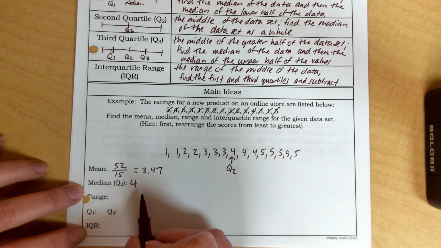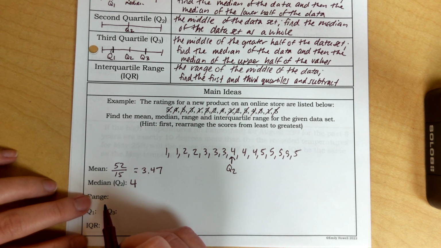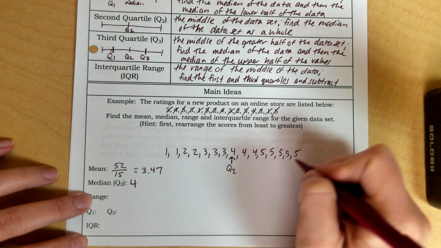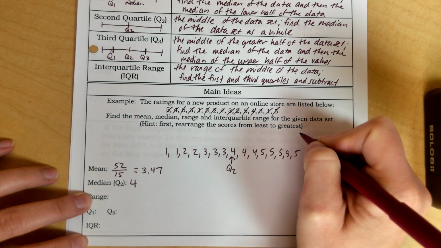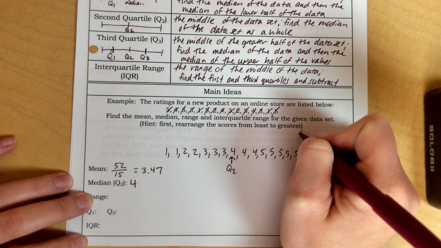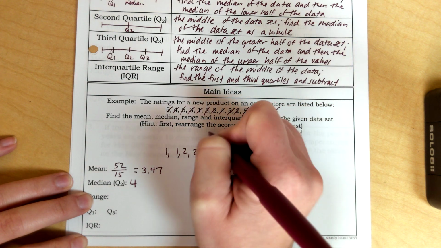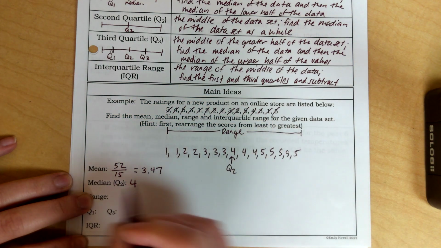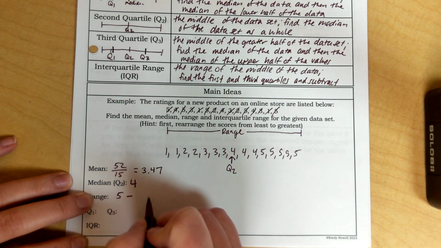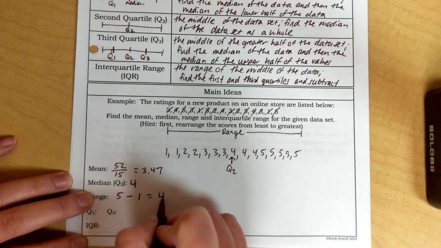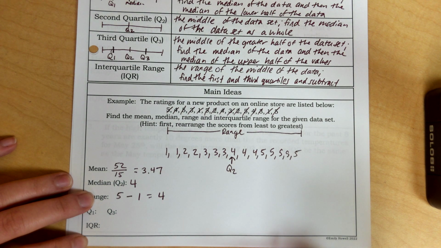So now we're asked to find the range. The range is the maximum, this maximum number here, all the way down to our minimum. So 5 is the maximum, we're subtracting the minimum, and so 4 is our range. A range from 1 to 5 is a range of 4.